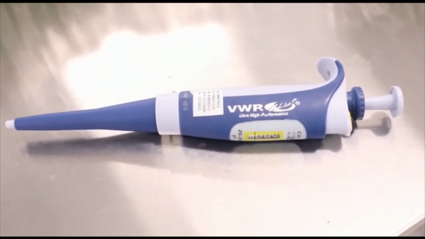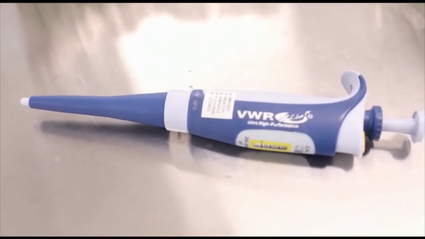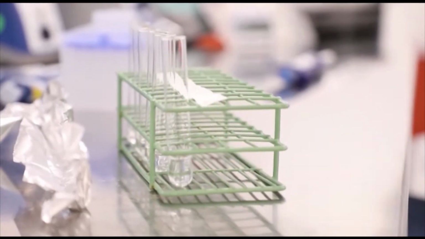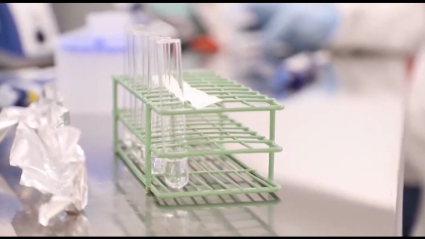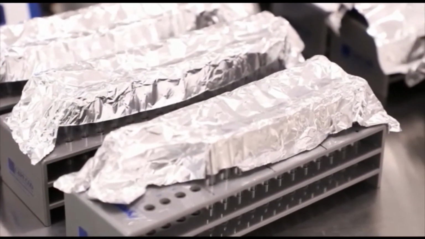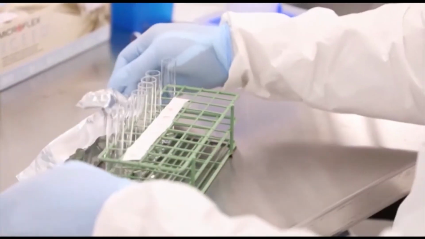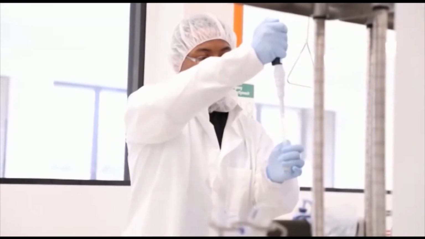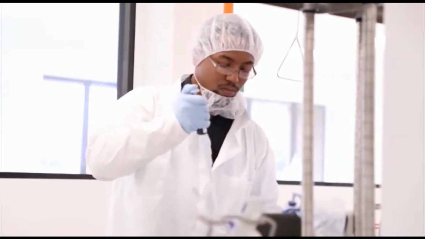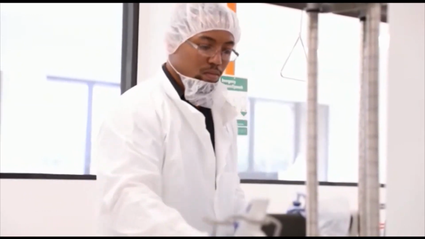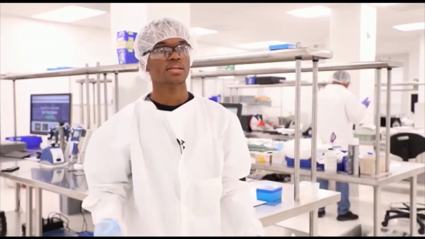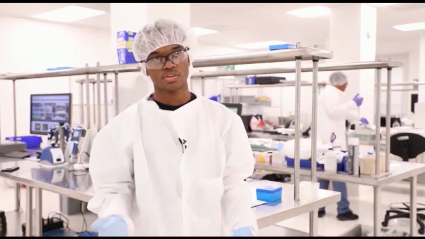During the test, we use an LAL test, which is a limulus amoebocyte lysate test. The Limulus polyphemus horseshoe crab has amoebocytes, which we extract from them, and upon contact with endotoxins, they cause a coagulation reaction. The instrument measures when the coagulation reaction occurs.